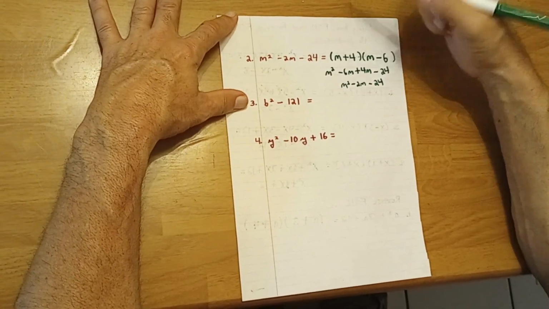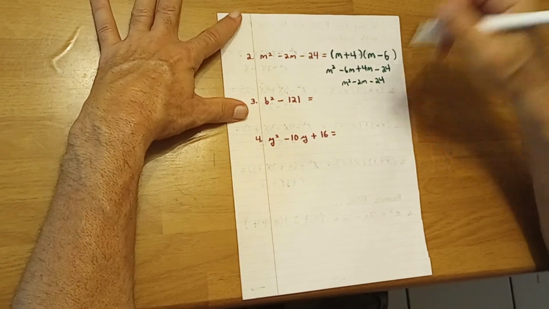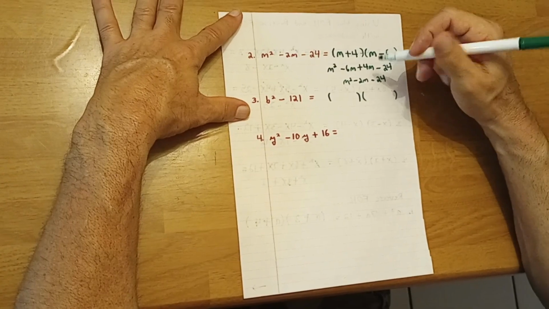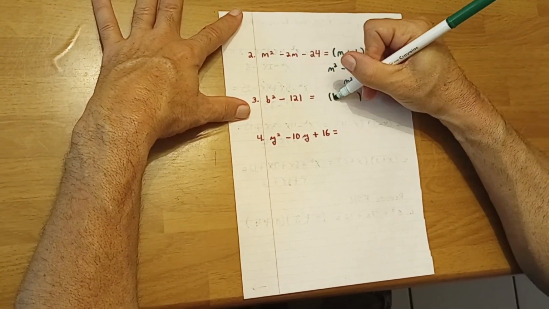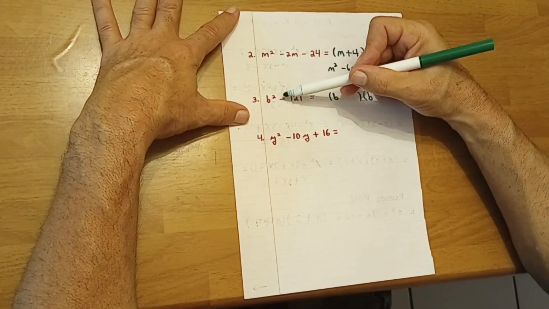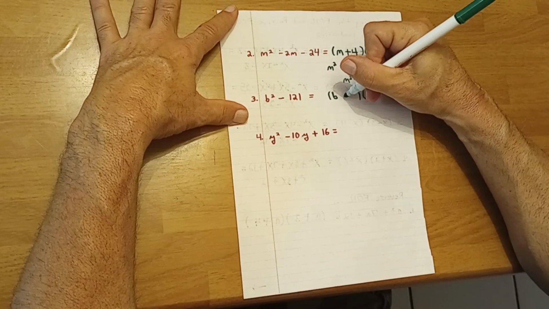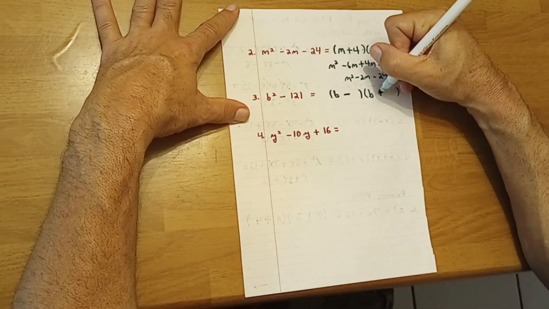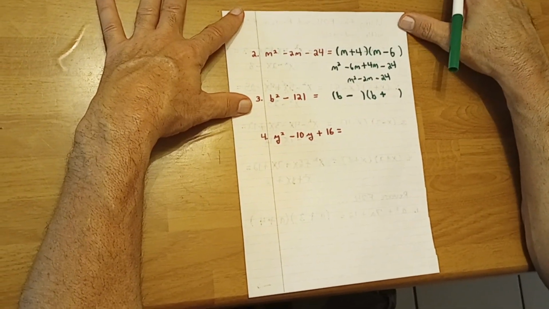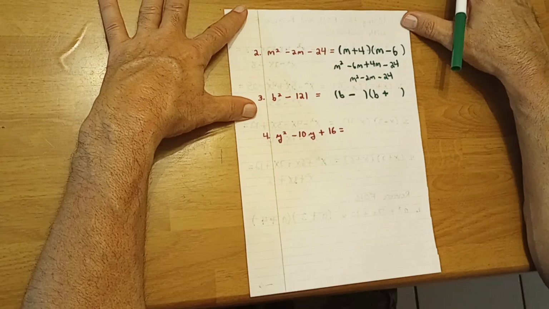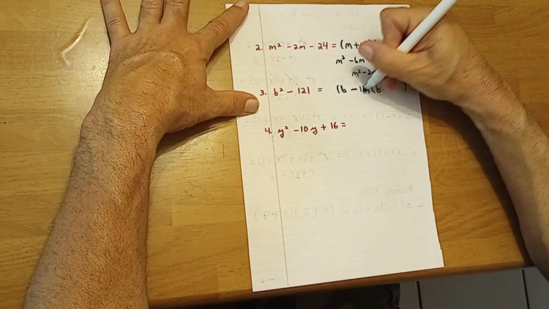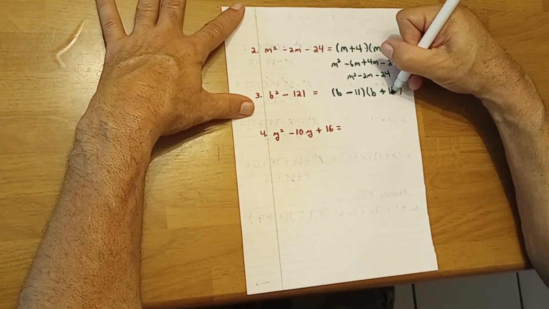All right, let's try this. This looks again like the difference of two squares, right? So let's draw our parentheses. Again, we can only get b squared by multiplying b times b, right? And here, since this is a negative 121, we can only get a negative if our signs are negative and positive, right? And here, 121 is actually a perfect square. It's 11 times 11, right? So here, this is going to be b minus 11 times b plus 11.